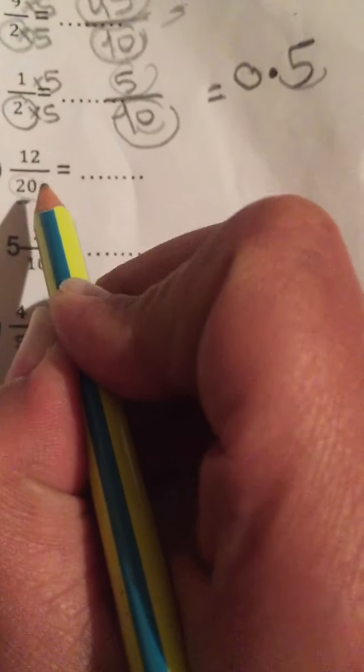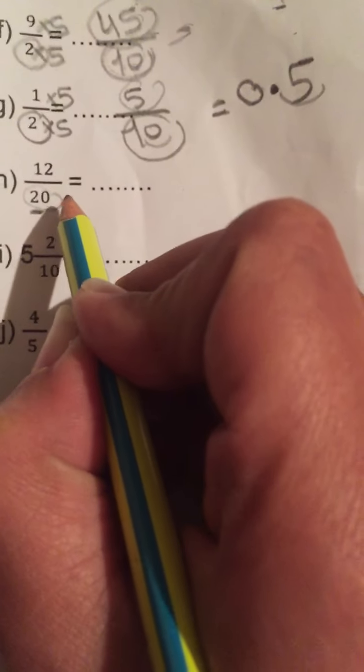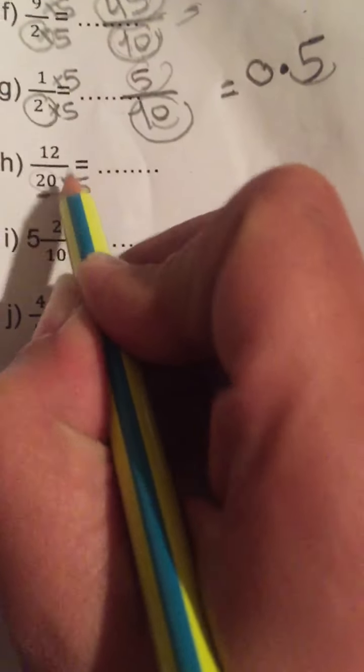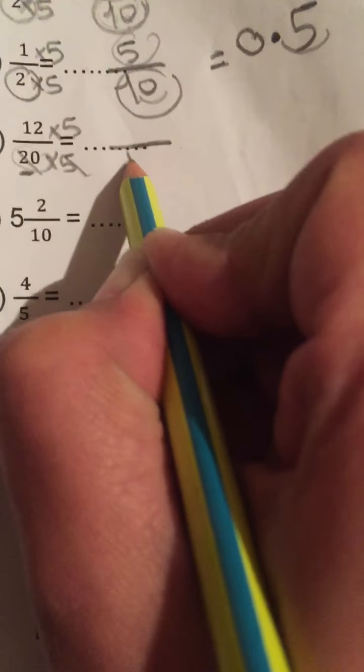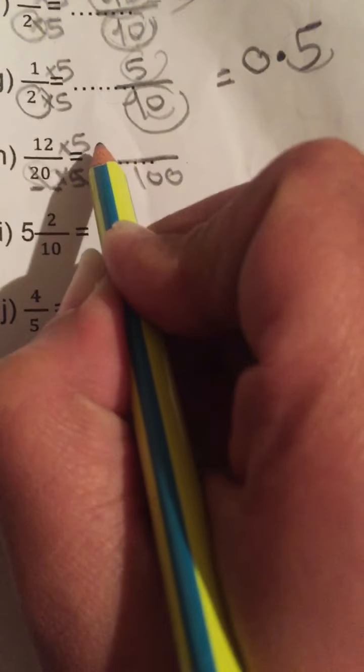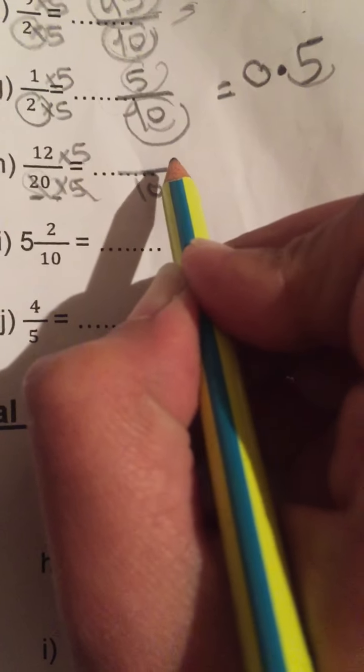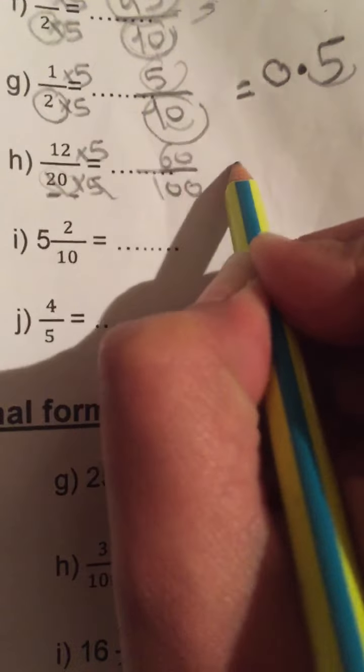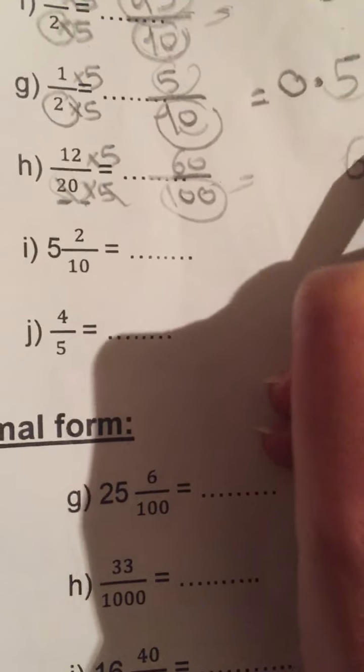Here 20. I know that 2 is a friend of 5, so whenever I find 2 or 20 or 200, I multiply it by 5 up or down. 2 times 5, 10, and I have 0. 12 times 5, when you do the workout, it's going to be 60. Now the denominator is 100. I can change the fraction into a decimal number.